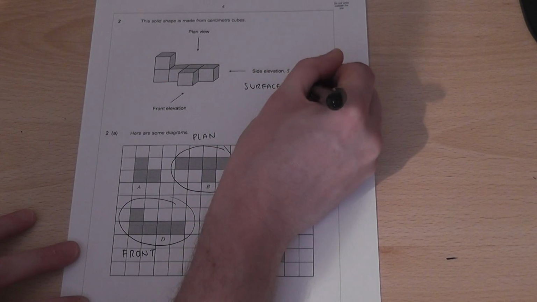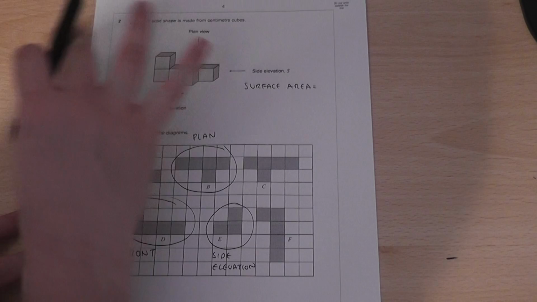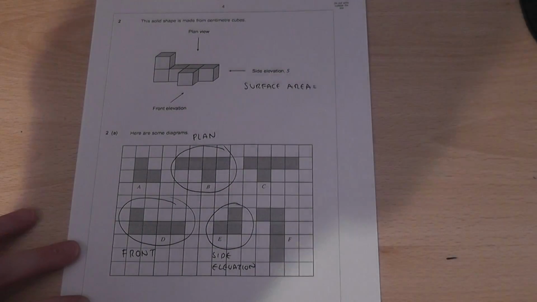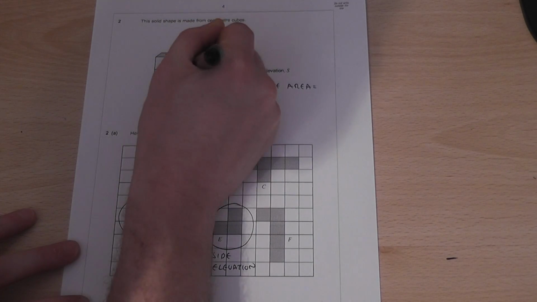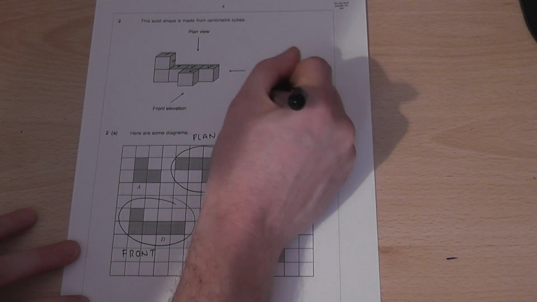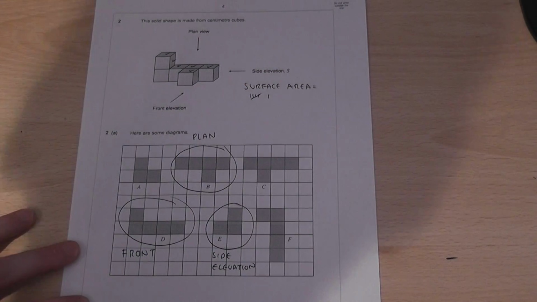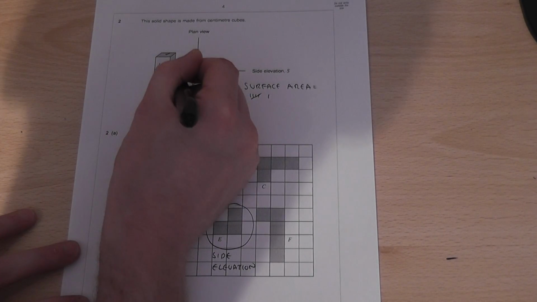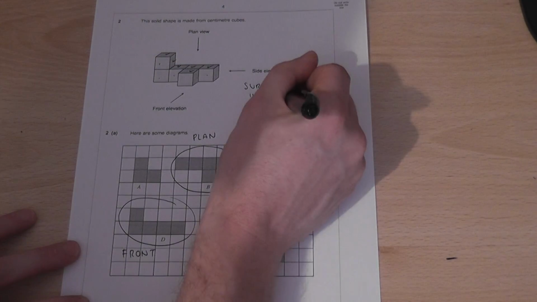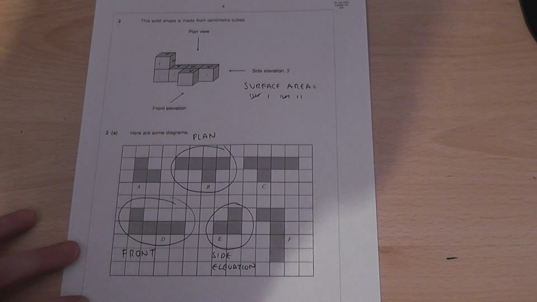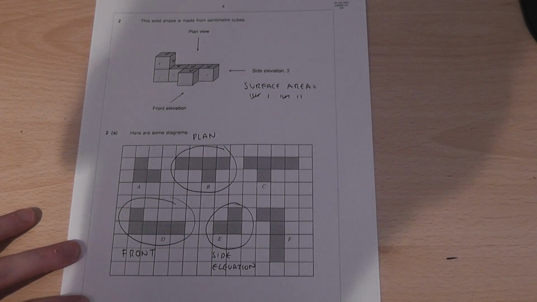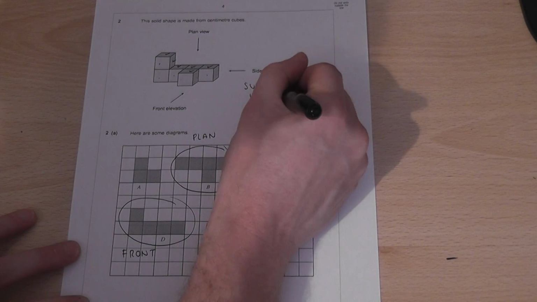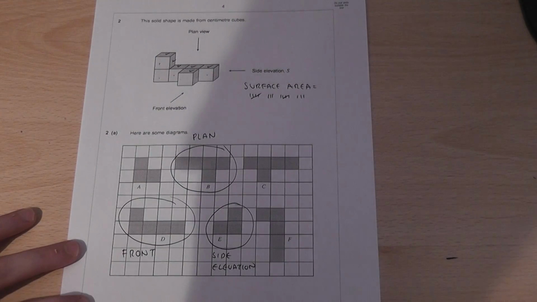Now, the surface area is basically the total area of the outside of the shape, and it's probably best done by doing a tally. So we've got 1, 2, 3, 4, 5, 6 on the top. Then we've got 1, 2, 3, 4, 5, 6, 7 there. Then we've got 1, 2, 3, 1, 2, 3, like so.